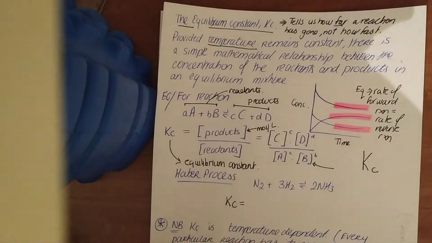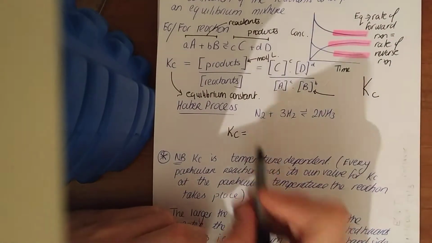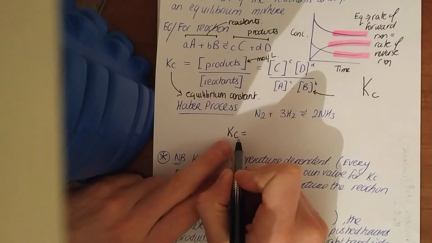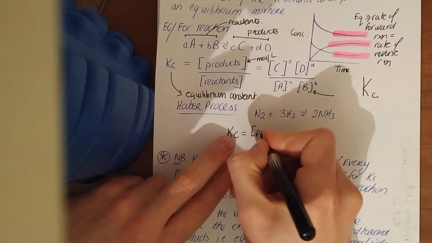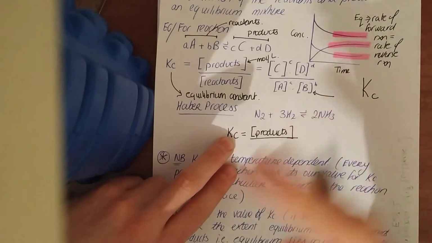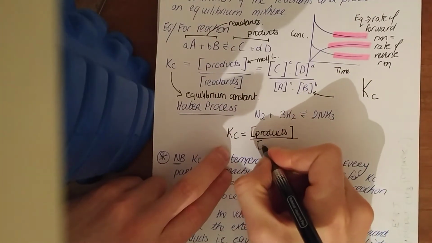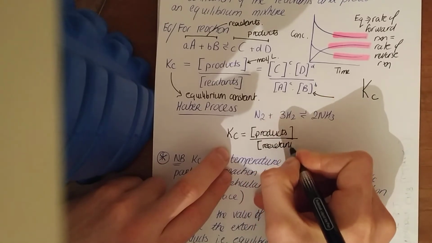If we go back to the Haber process, where they make ammonia used in fertilizers and explosives, and I wanted to write the equilibrium constant here, it's the concentration of your products over your reactants. Remember, your square brackets just mean moles per litre. Once you get into the calculations, this will all come together lovely in the next video.